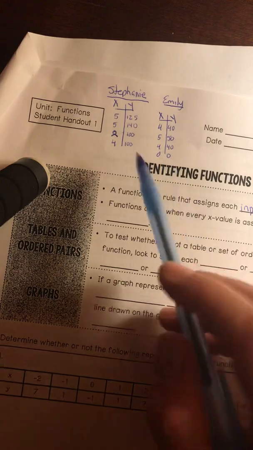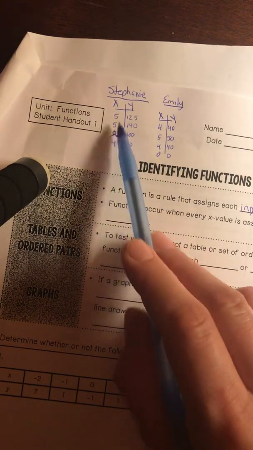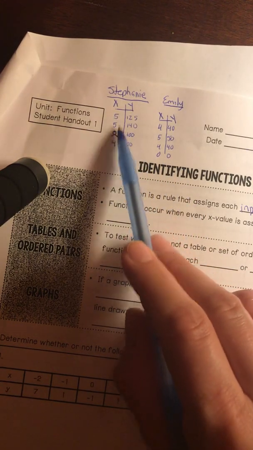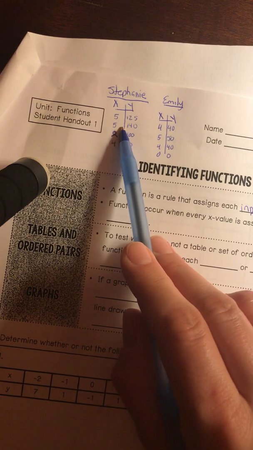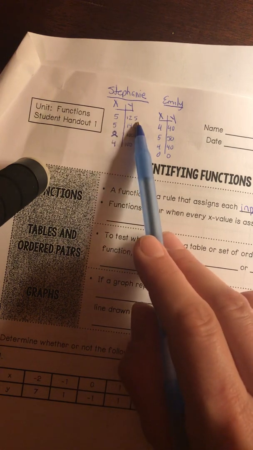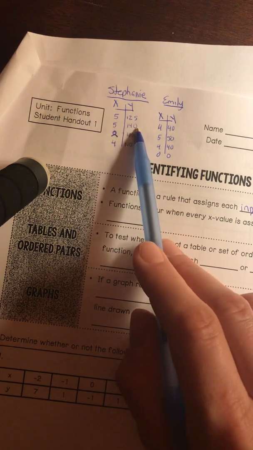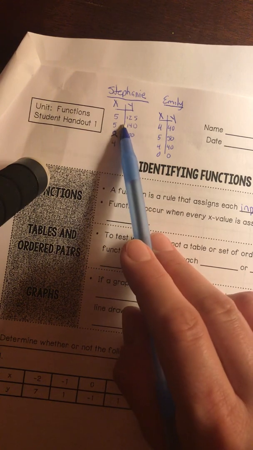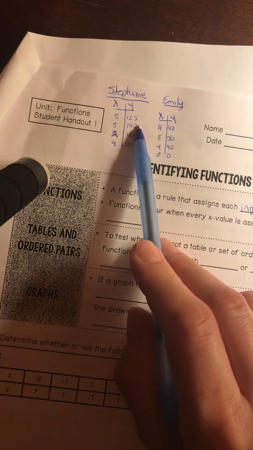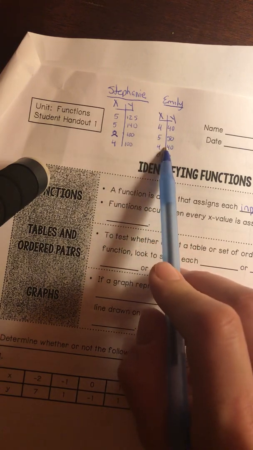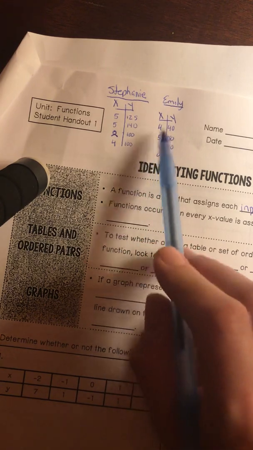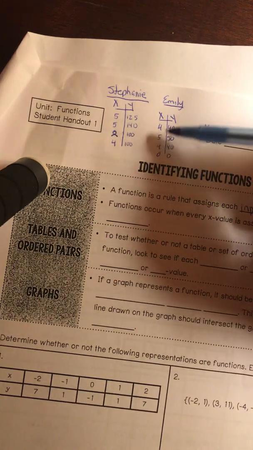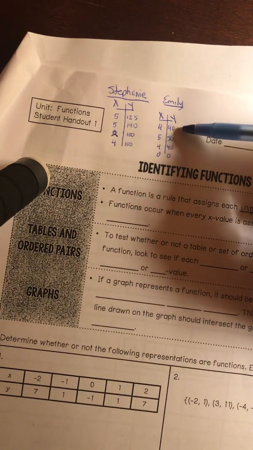So if you take a look at our little case here, this input of 5, if she puts in 5, say days, she could either get out 125 or she can get out 140. So this input of 5 has more than one possible output. That is not the case for Emily. Let's look at the 4 repeated here. Every time she puts in 4, there's only one possible outcome.